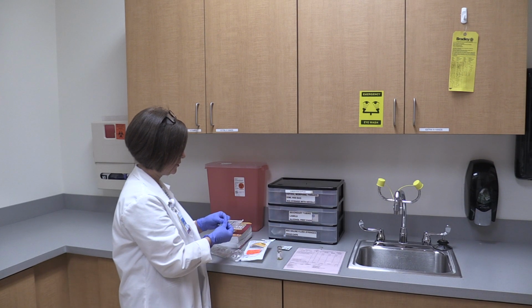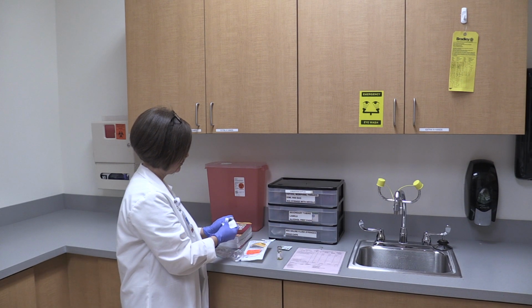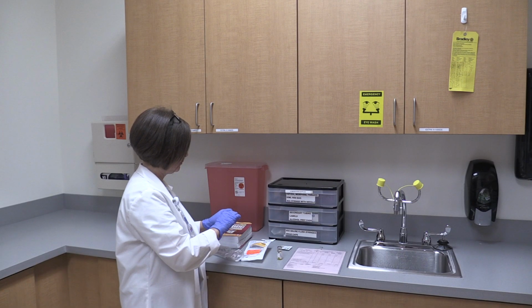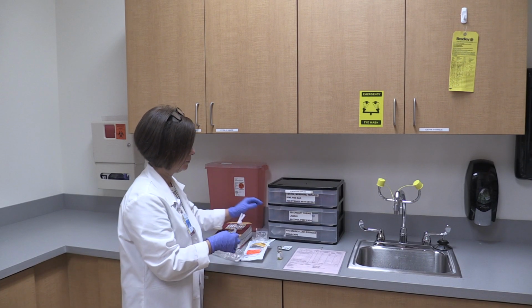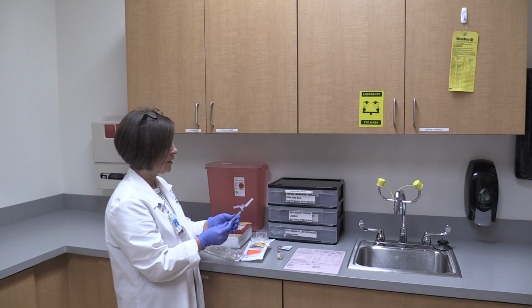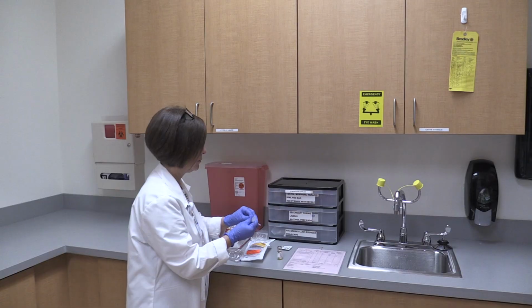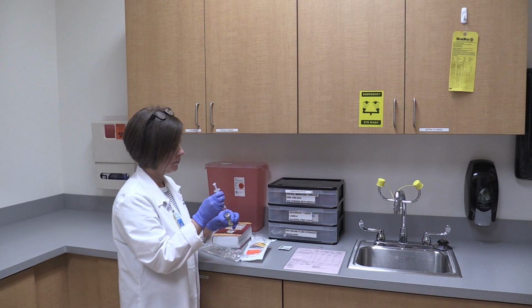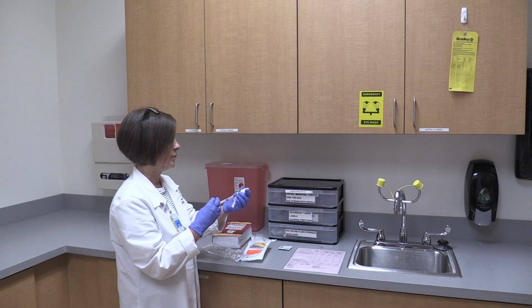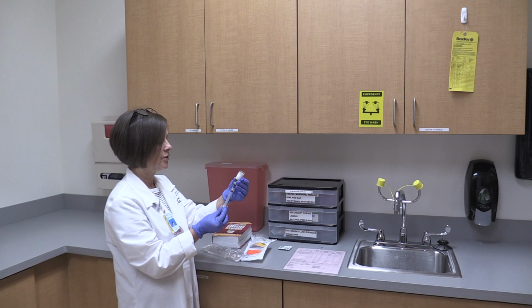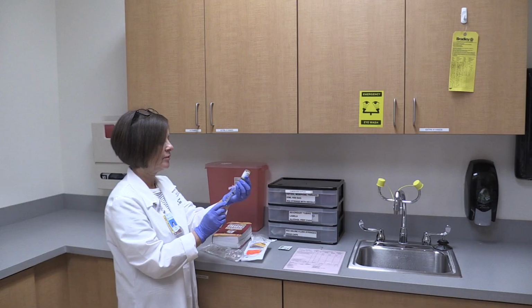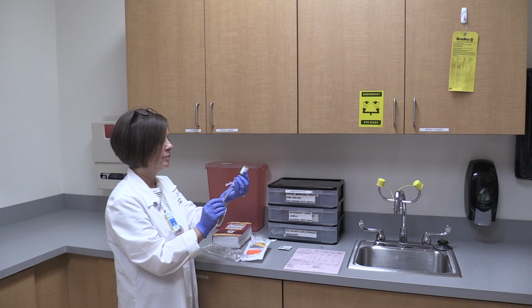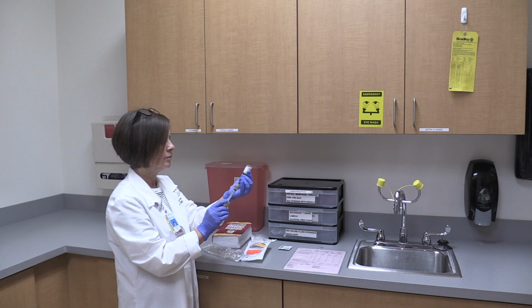Take my syringe. And I need 1 ml, so I'm going to pull back for 1 ml of air. Insert the air and draw back the 1 ml of medication. I'm going to make sure that I don't have any air bubbles.